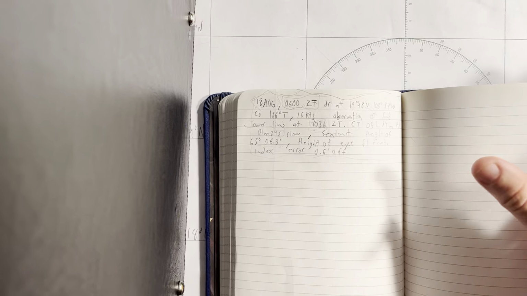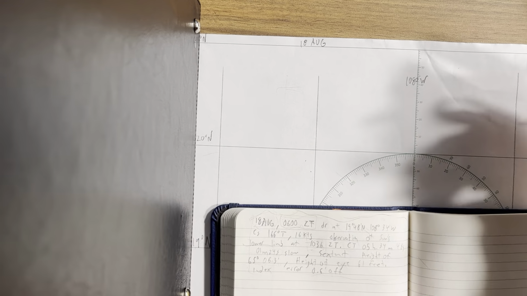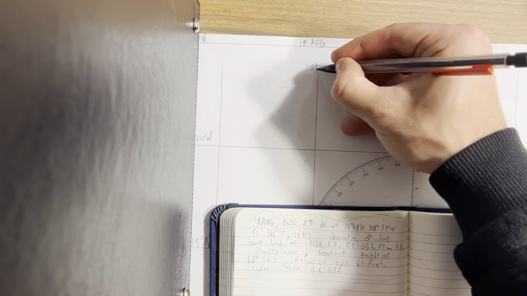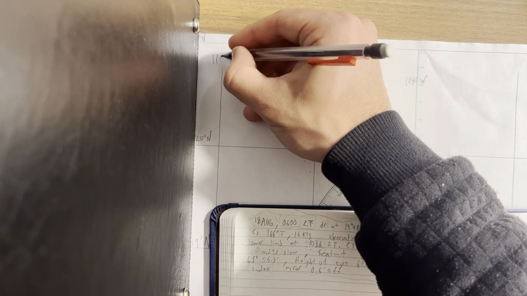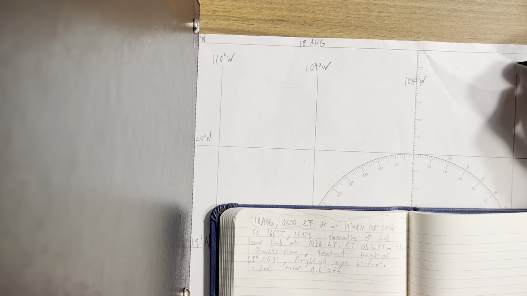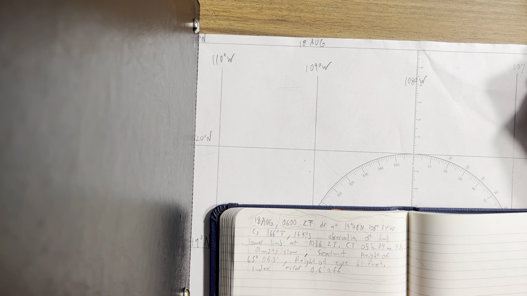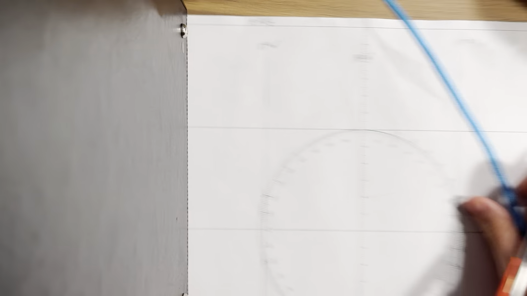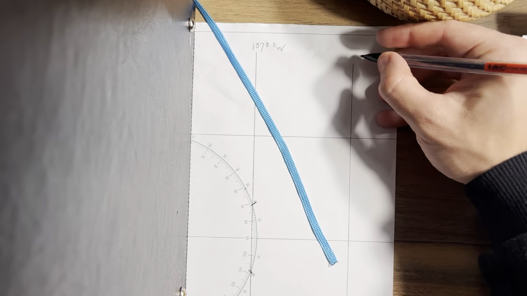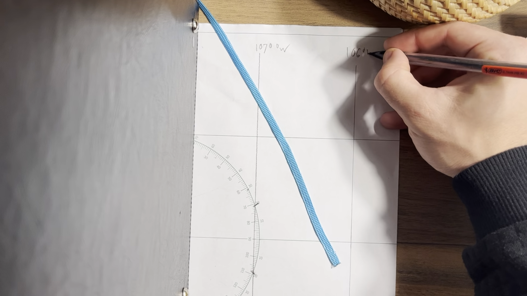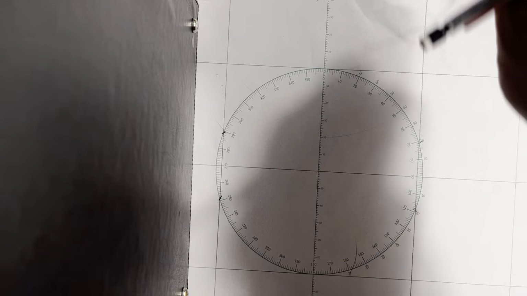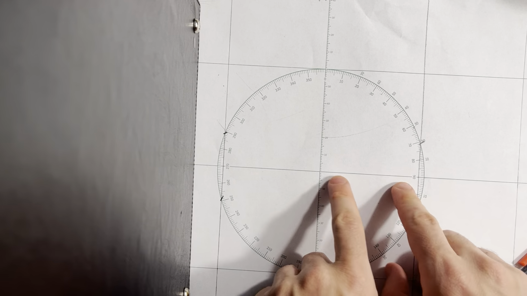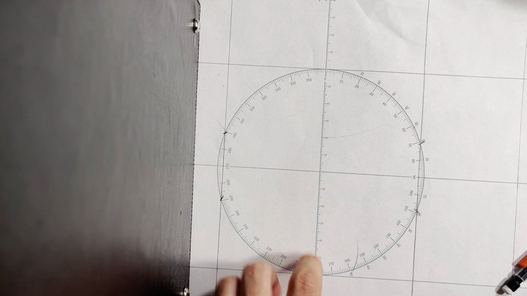Let me zoom in. Remember, west goes this way, so we've got 109 degrees here, 110. Then back here we've got 107, and 106. Now the last thing we need to do for the matter of setting things up is we've got to set our longitude scale.